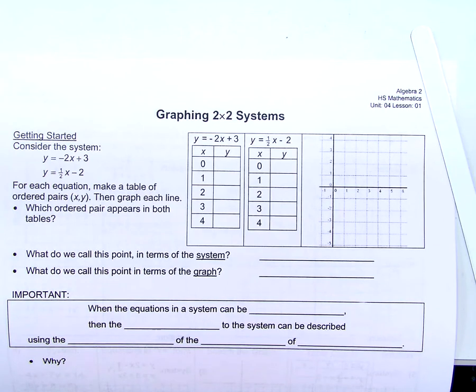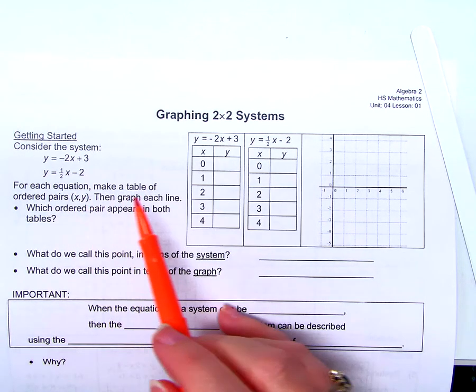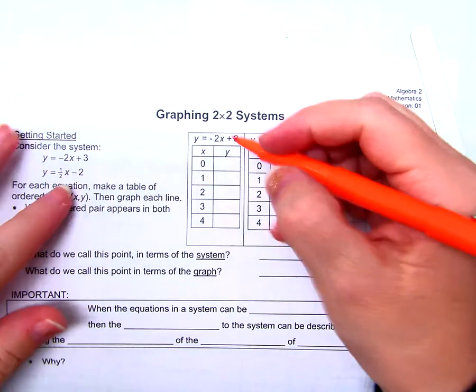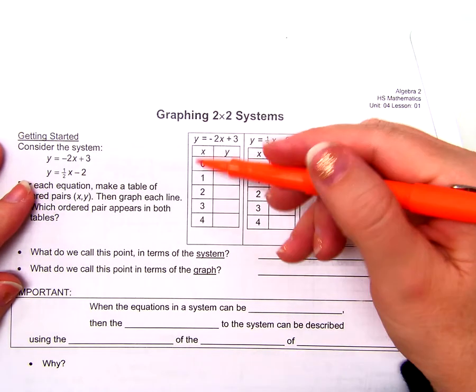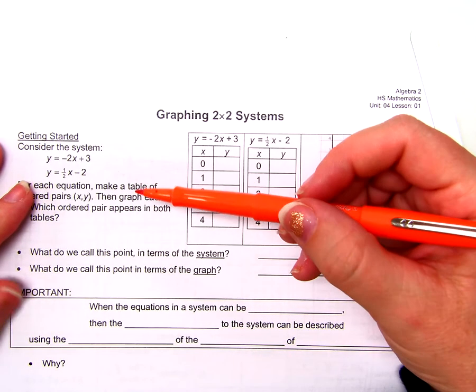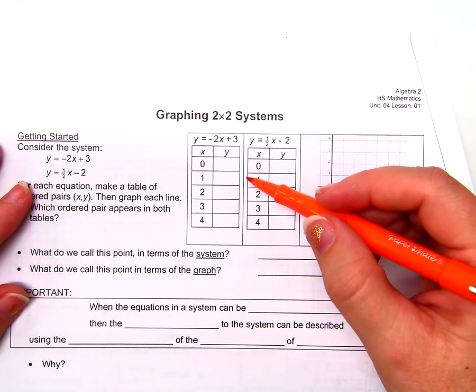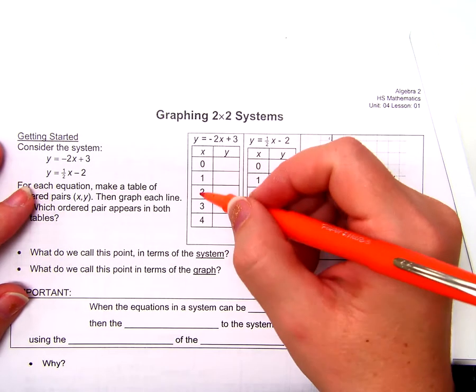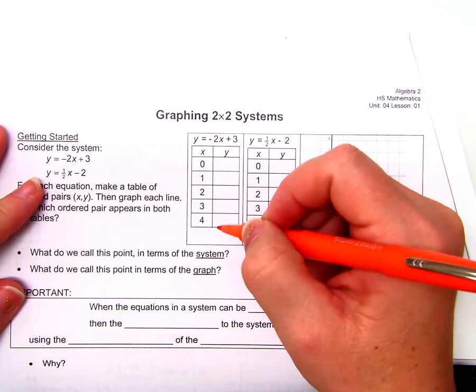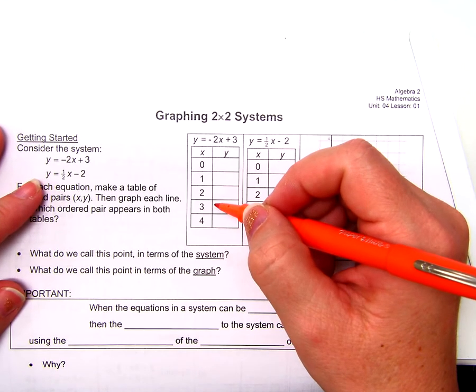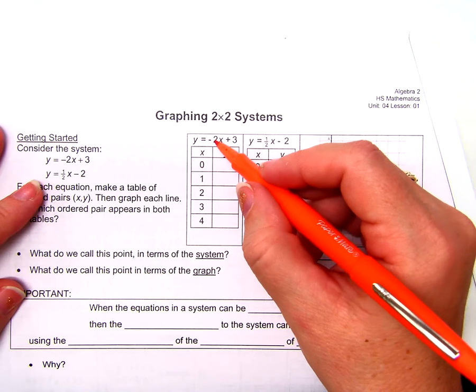Consider the system. For each equation, make a table of ordered pairs and then graph each line, okay? So I'm going to do this first line in orange. I don't know if you can tell this is orange or not on the big screen. We're not going to put this into a calculator. We're just going to use our brains. You can do it. If x is 0, what is y?